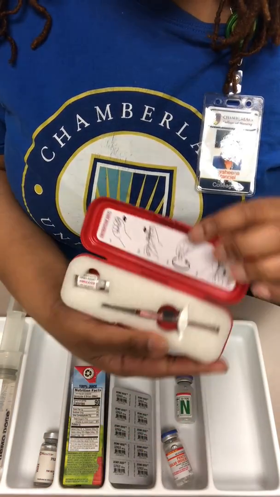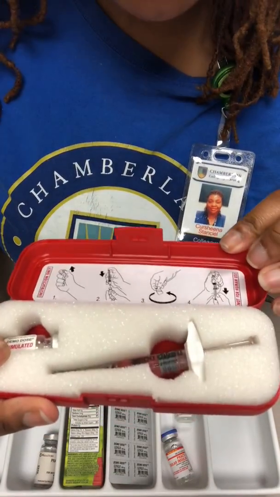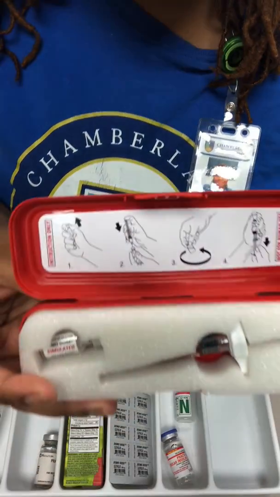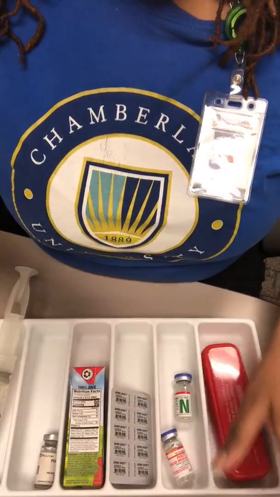You have the glucagon kit. It actually has a little diagram in here to show the students how to use it. Now I'm going to take you into the simulation lab where we have high fidelity mannequins, and I'll be right back with you.